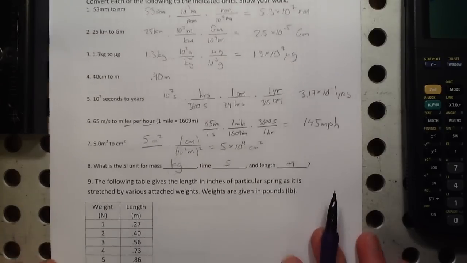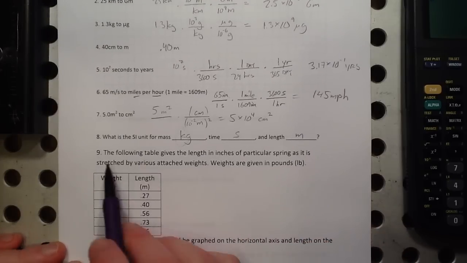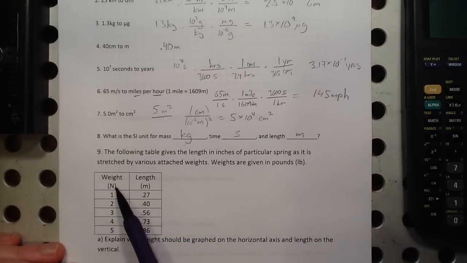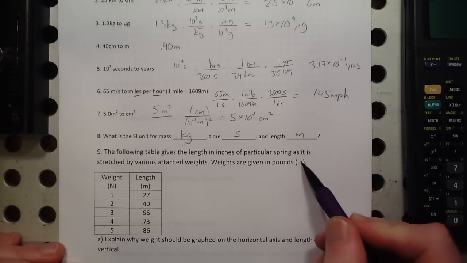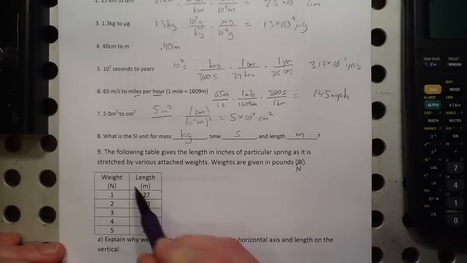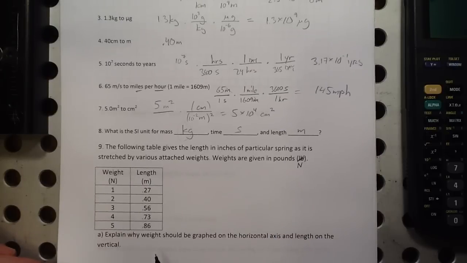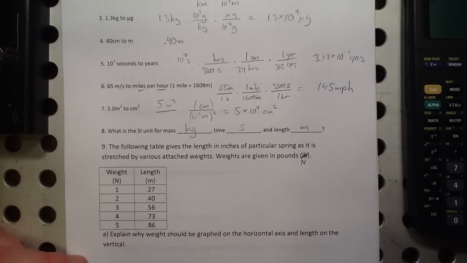The following table gives lengths in inches of a particular spring as it is stretched by various attached weights, and the weights are given in pounds. So, oh, looks like they're not given in pounds. Sorry about that, looks like they're given in newtons. So, scratch that. So why should weight be graphed on the horizontal axis?